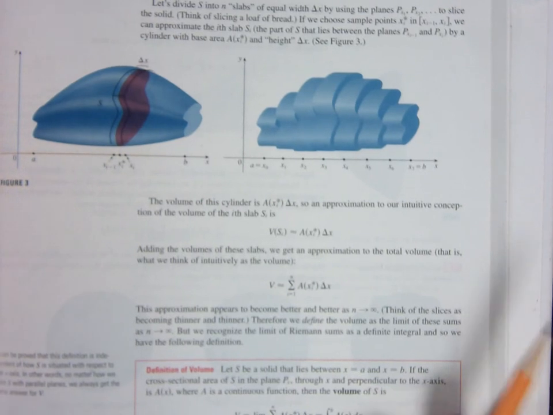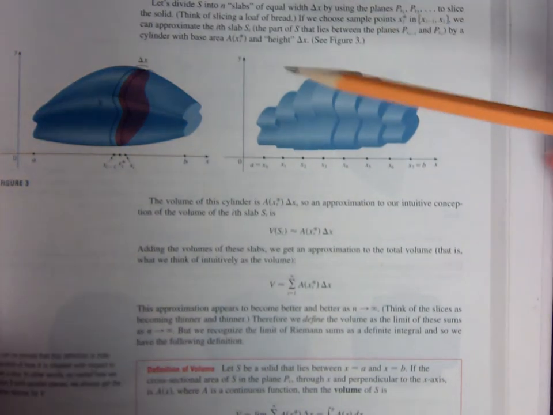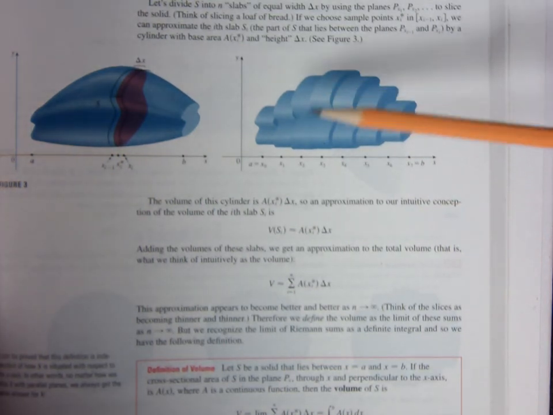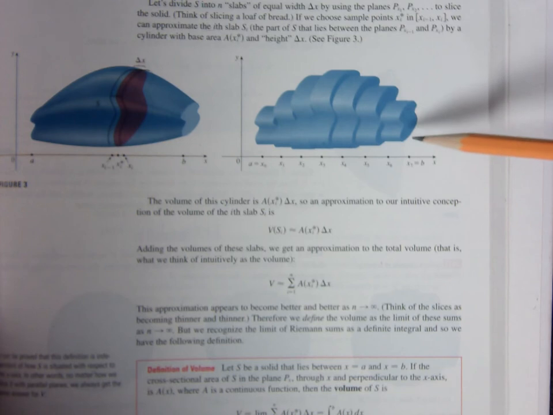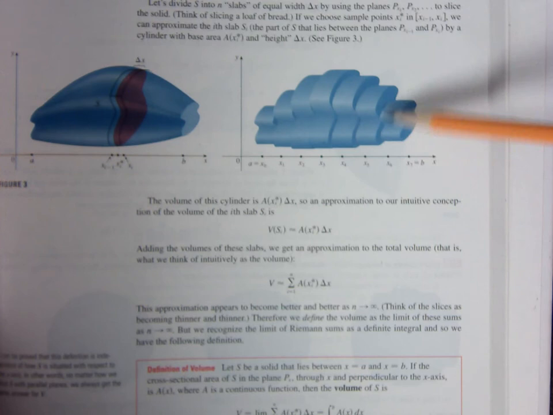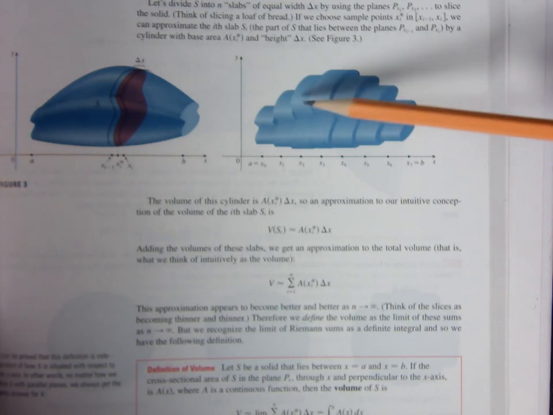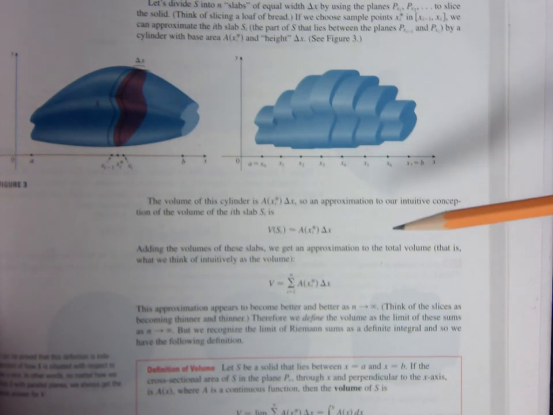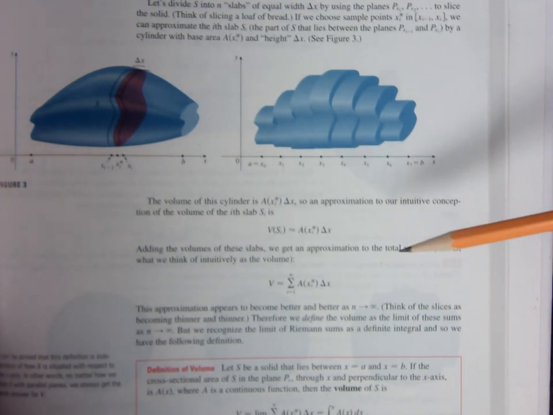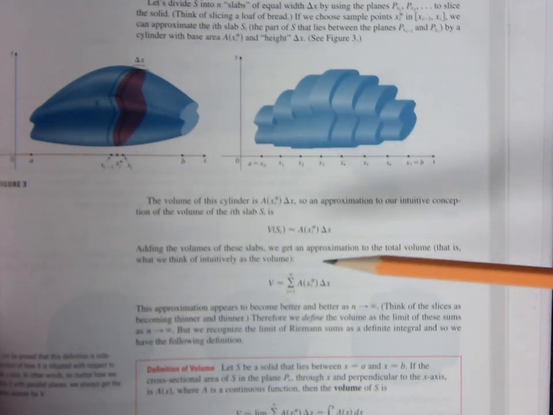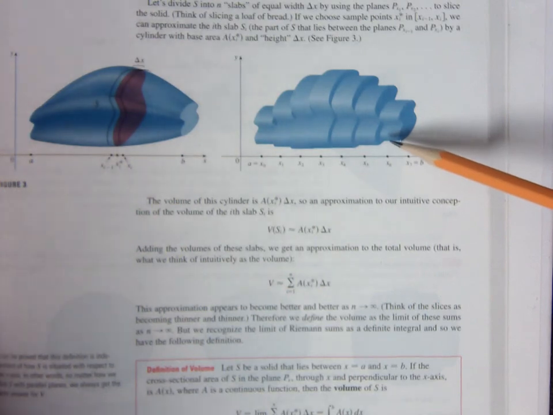Now, just as before, the more you slice it up, the more accurate you are going to be. So we can see here, if we just slice it up to 7 pieces, 1, 2, 3, 4, 5, 6, 7, you can see that I'm going to be missing some gaps. However, I can use the same strategy as before, where I'm looking at Riemann sums, and I'm going to add lots and lots of these.